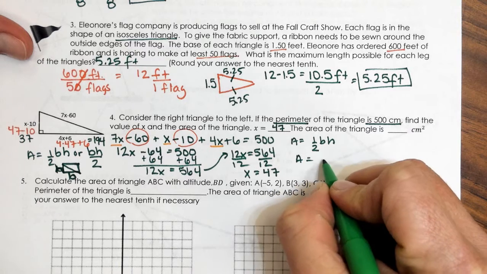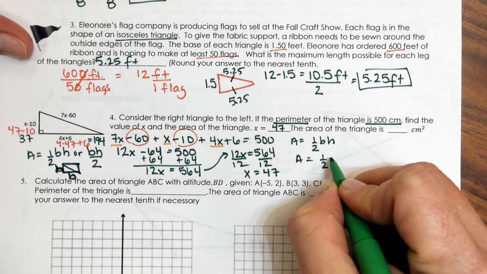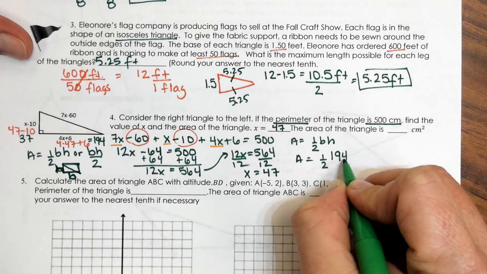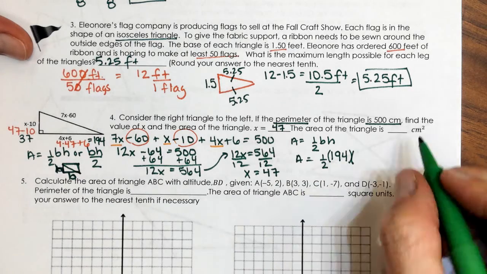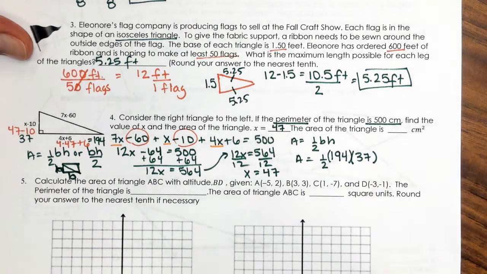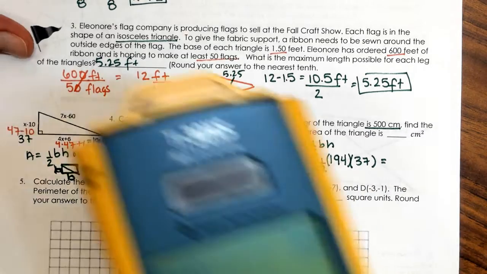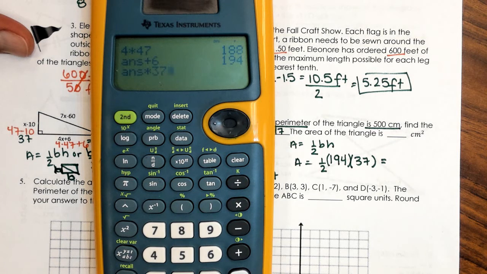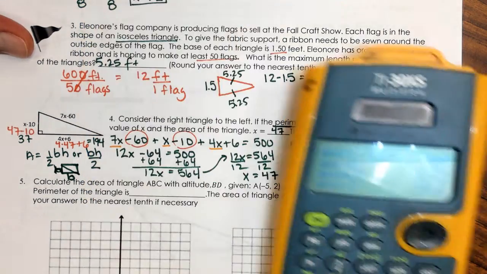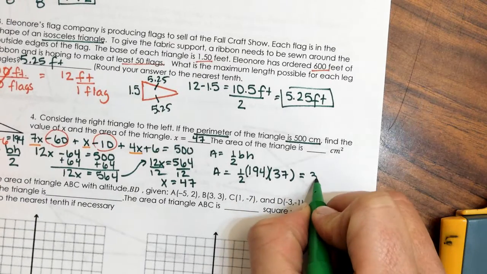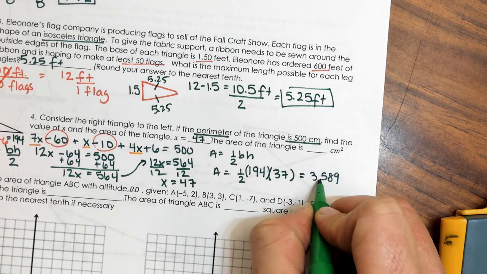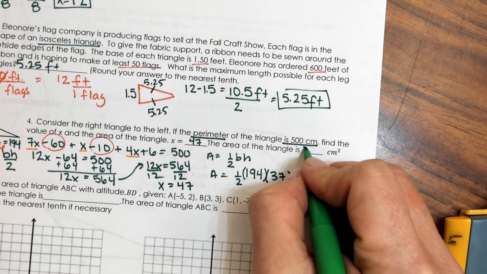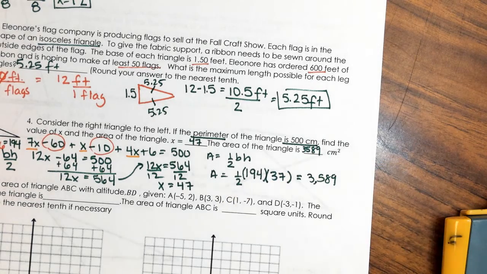So area is equal to 1/2 base, which is 194, times 37. Awesome. So 194 times 37 equals 7,178, divided by 2, is 3,589. 3,589, that's a comma, not a period. So 3,589. Okay.